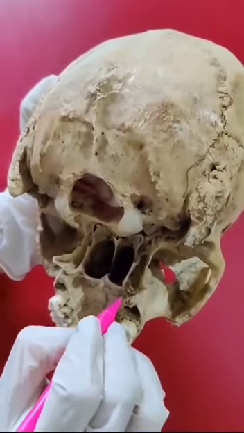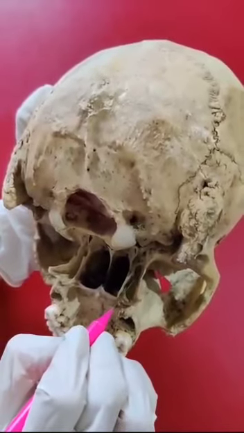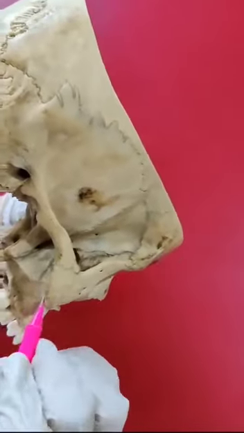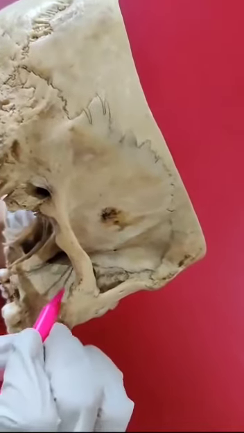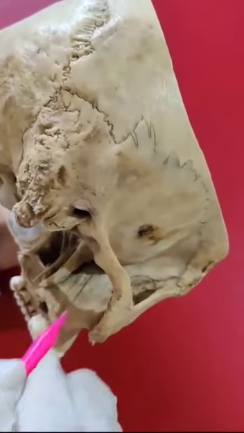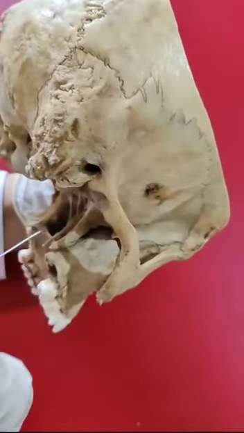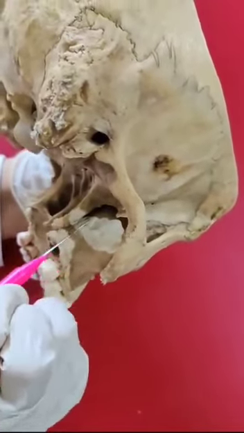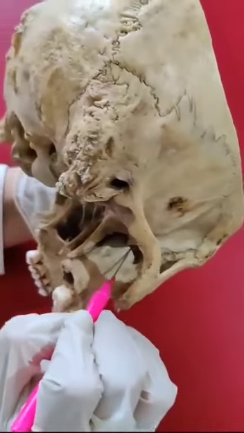Now the anterior united parts of the medial and lateral pterygoid plates are separated from the posterior surface of the maxilla bone by the pterygomaxillary fissure. So this is the pterygomaxillary fissure which separates the anterior fused margins of the medial and lateral pterygoid plates from the posterior surface of the maxilla bone.